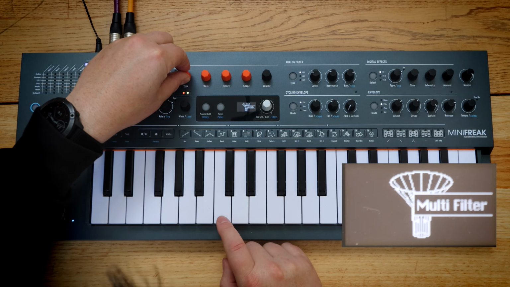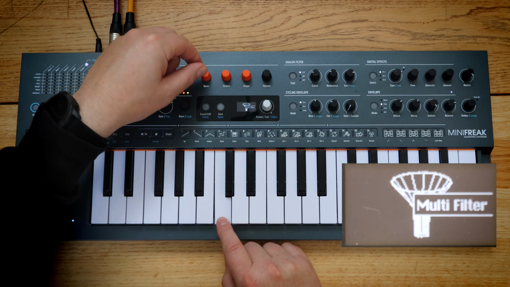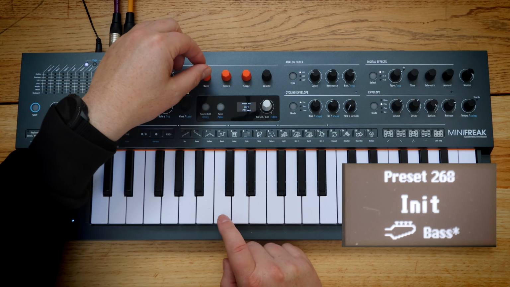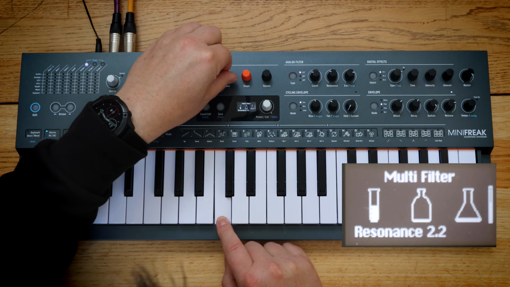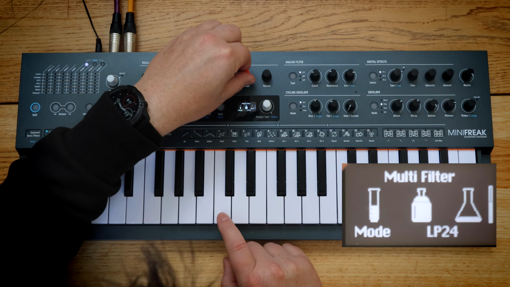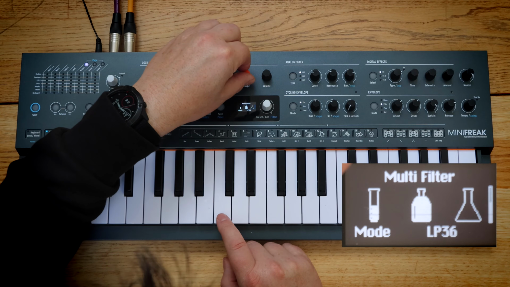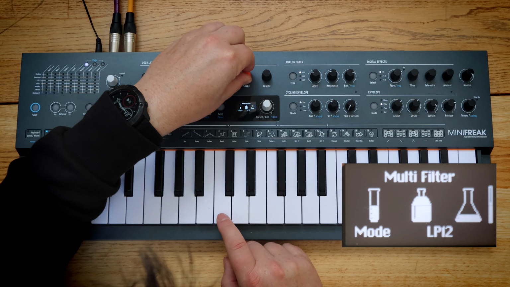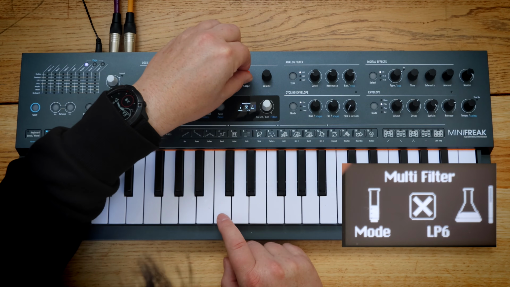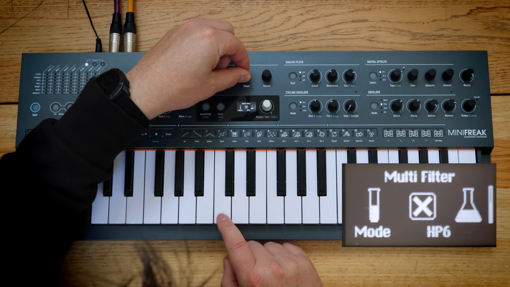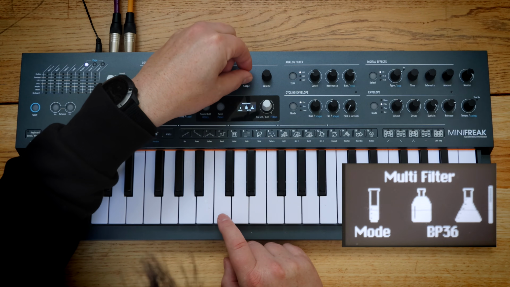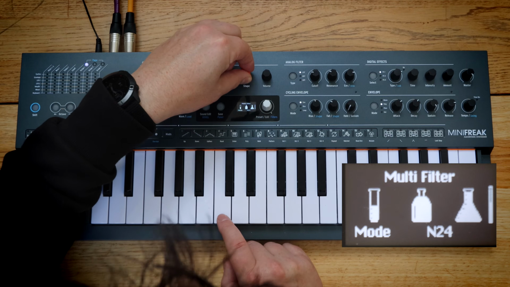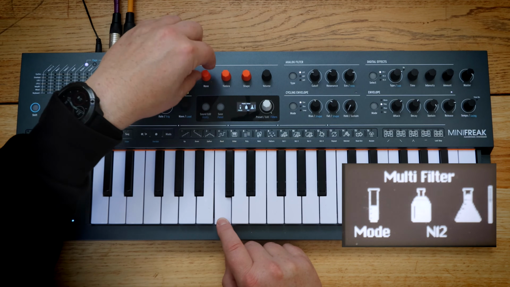Try another type. Let's go to the multi-filter. So the multi-filter, we've got loads of different types of filters on here. Then we've got modes, we've got low pass 36, 24, 12, low pass 6 without resonance, high pass 6 without resonance, high pass 12 with resonance, 24, 36, band pass 12, 24, 36, notch 12, 24 and 36.